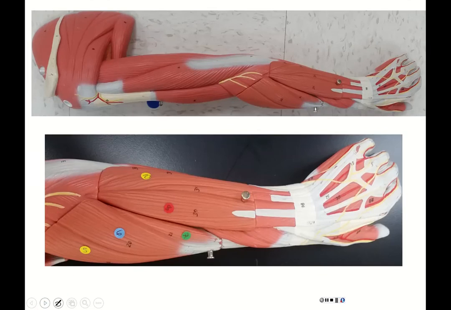And then on the other side, this one is your brachioradialis, followed by extensor carpi radialis, and then I think this is longus here, brevis here, then extensor digitorum, and then extensor carpi ulnaris.